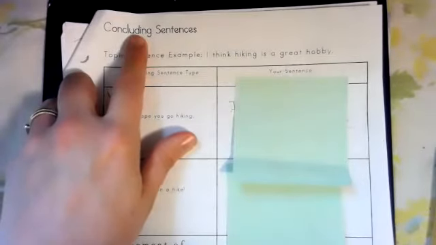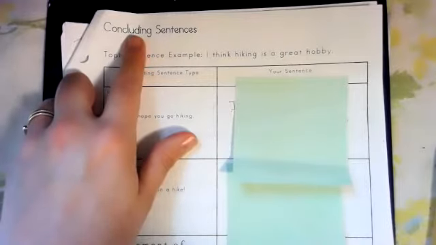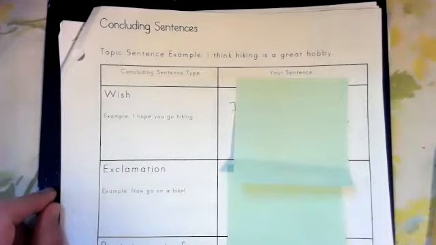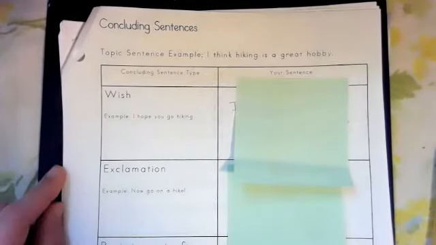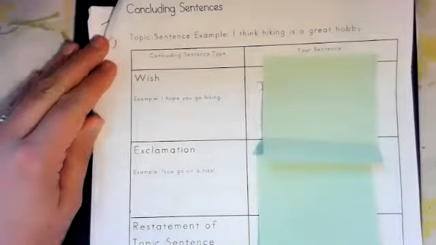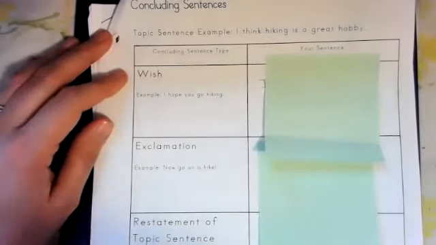So you're going to do what I do, but for your paragraph. We're working on concluding sentences. It says it at the top. And remember, the concluding sentence is the last thing your readers are going to read in your paragraph. It's the last thing you're going to say. So you want to make sure you end strong and really remind them of why your opinion is so important. We have 4 different ways that we can write a concluding sentence. We can write a wish, an exclamation, a restatement of topic sentence, or a question.